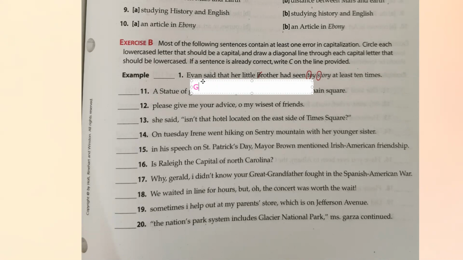Okay, so capital for General. Statue is not anything formal, it's just a common noun, so this should be a lowercase s, not a capital S, right? In the town's main square. Please give me your advice, oh, my wisest of friends.